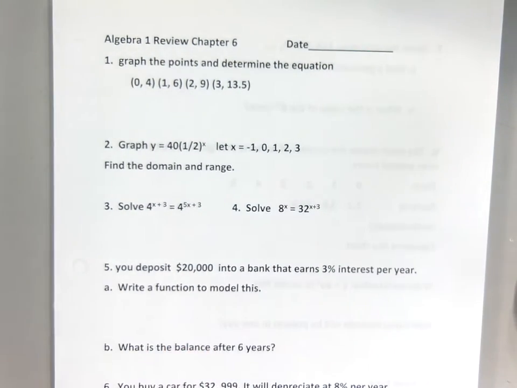Okay, number one, I gotta graph it. So I'm gonna get a piece of graph paper out.